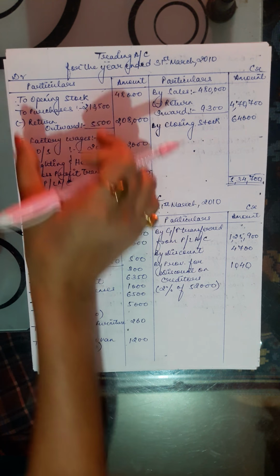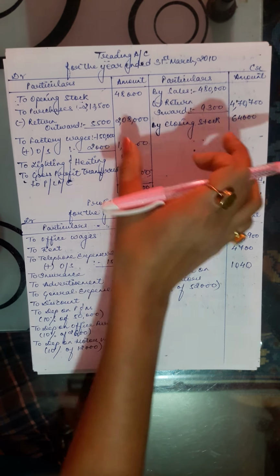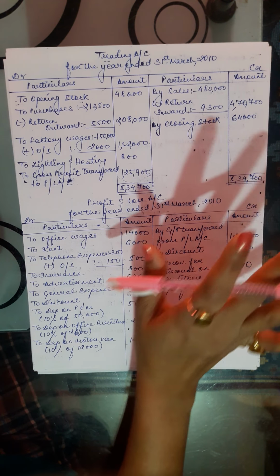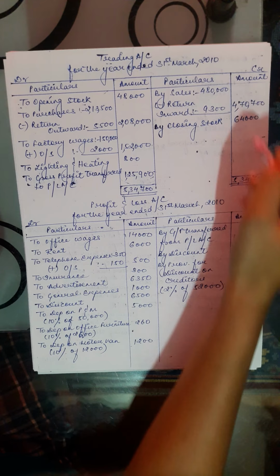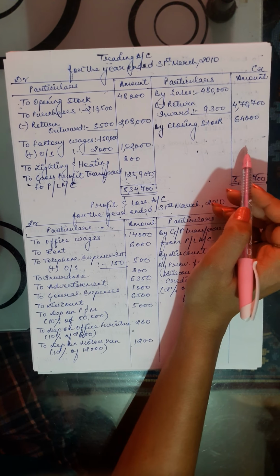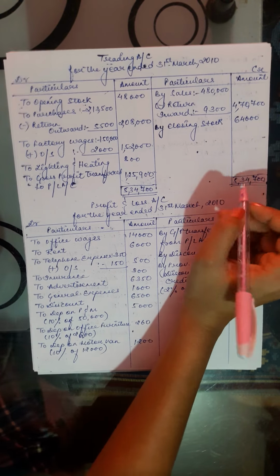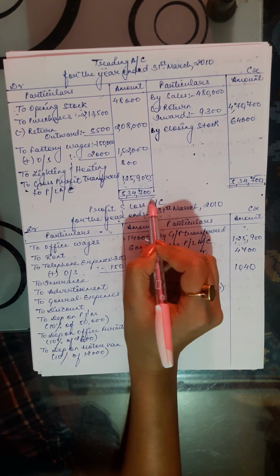Okay, so in the trading account, how are you going to record? All the items related to your direct expenses or the factory expenses will be recorded as we have discussed earlier, right? Bifurcations and the adjustments. Okay, then after recording each and every item, what are we going to do? We are going to total the debit and credit side. Whichever side's total is greater, you have to record the total of that side with the double line.